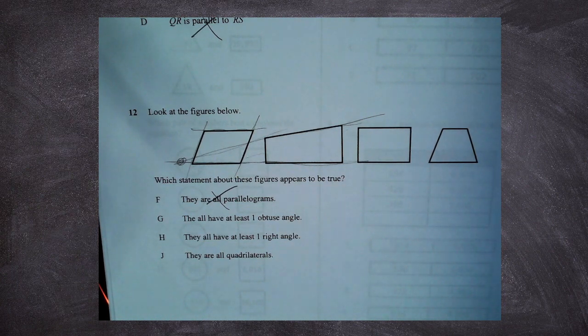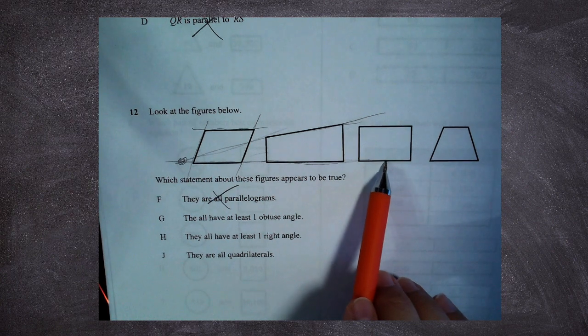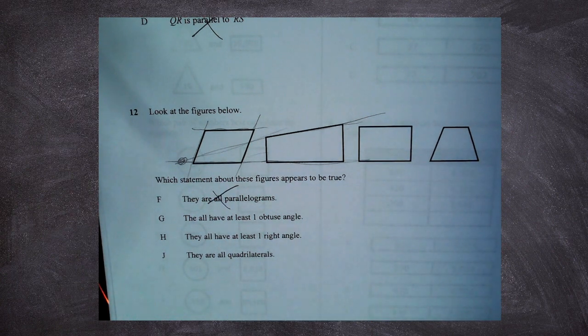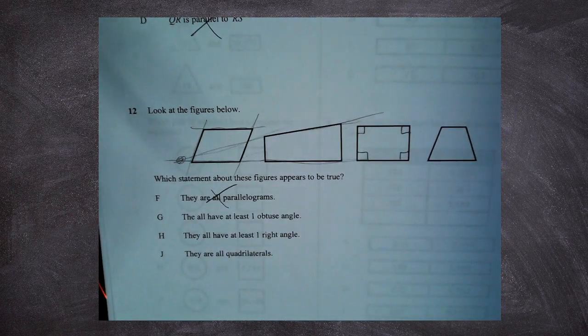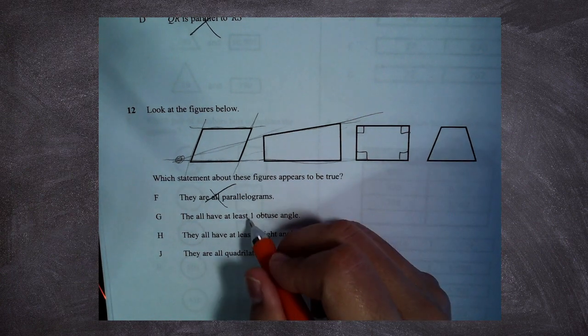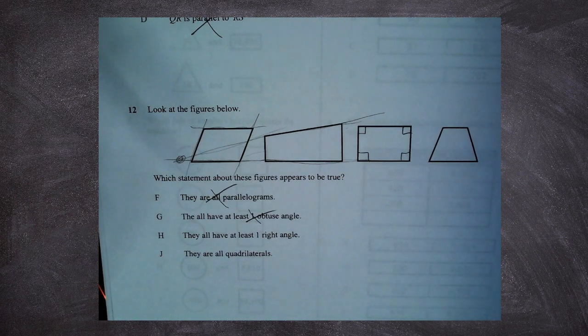G, they all have at least one obtuse angle. All right. Well, if I check, I could see that some of them have obtuse angles, but I also notice that one of the shapes is a rectangle. We've said it a few times on this test. A rectangle and a square both have to have 4 right angles. That rectangle cannot have one obtuse angle.